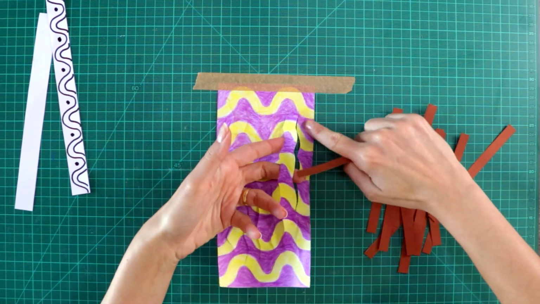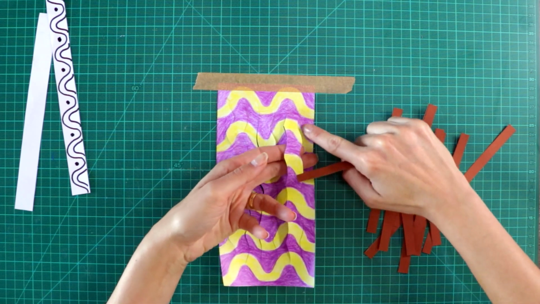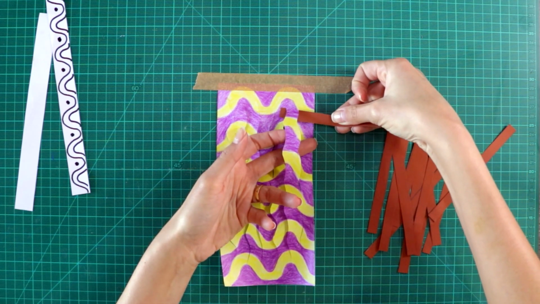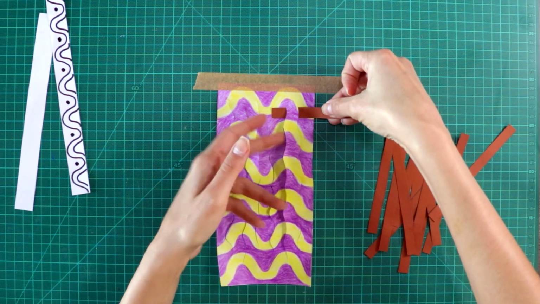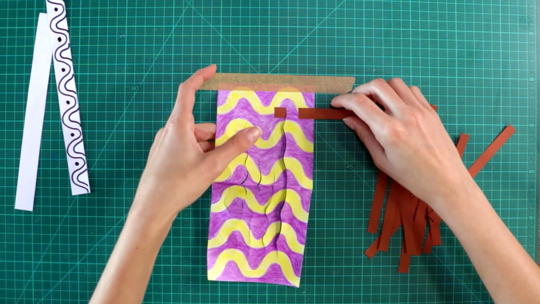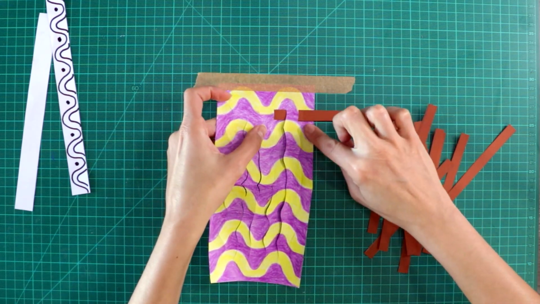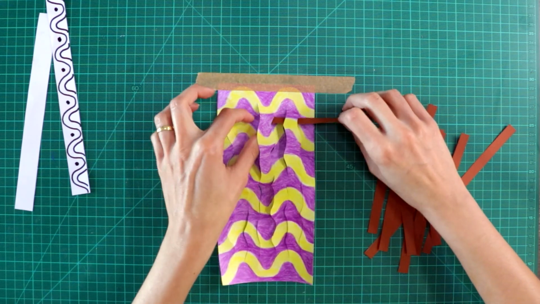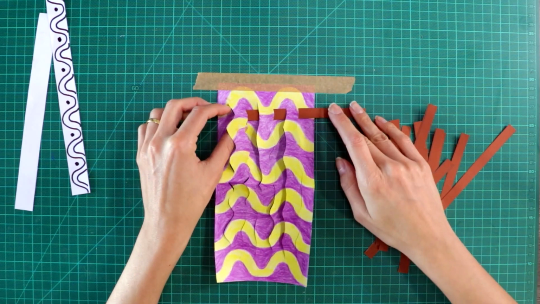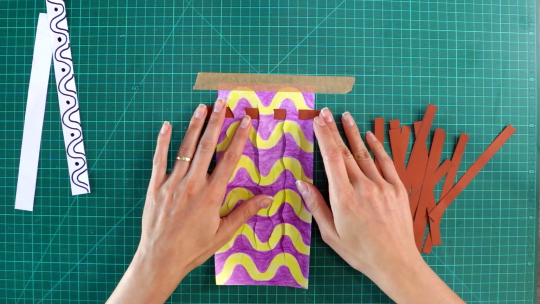First, put the first strip of the colorful paper down, and then pass this under the second one. And then you keep going, one down, up, down, up, down, up, down, up.